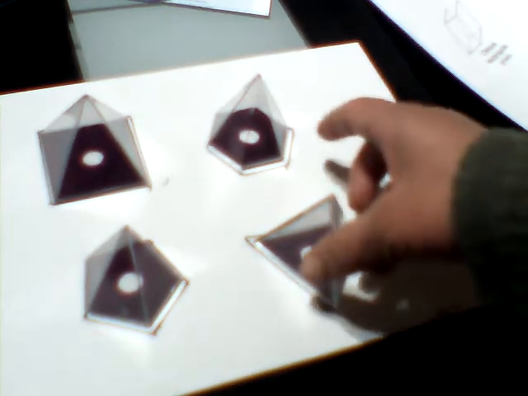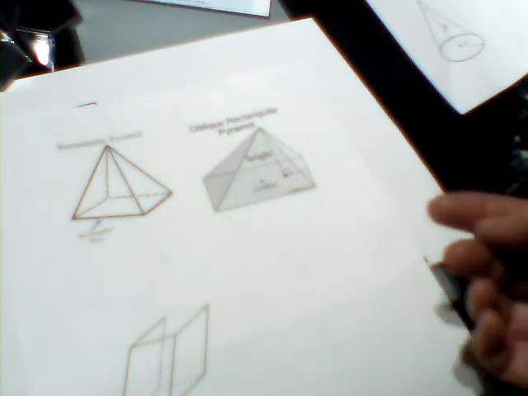If a pyramid doesn't have a regular polygon as a base, it can still have reflection symmetry. So here are two examples of a pyramid with a rectangular base.